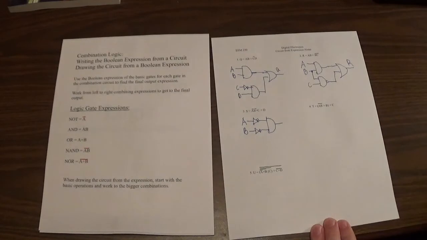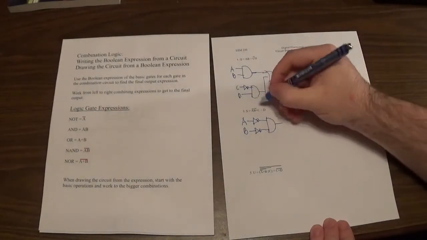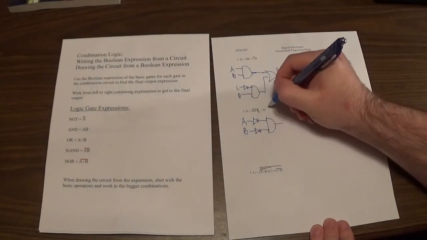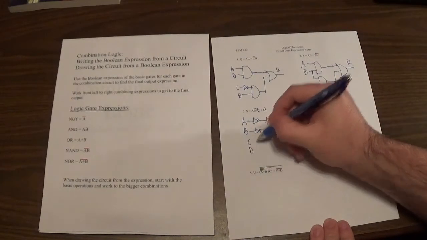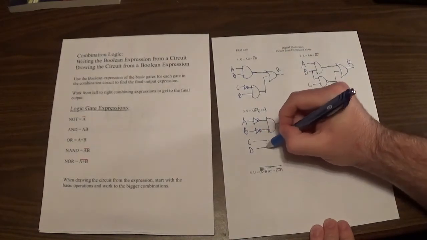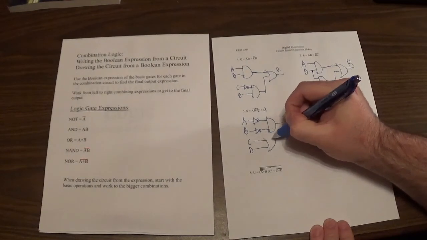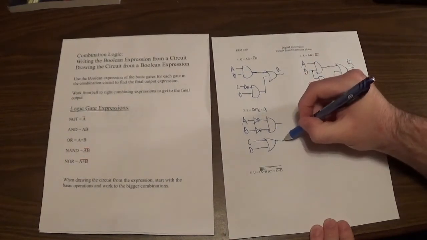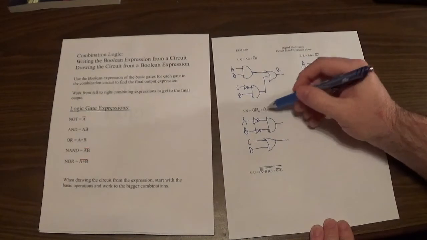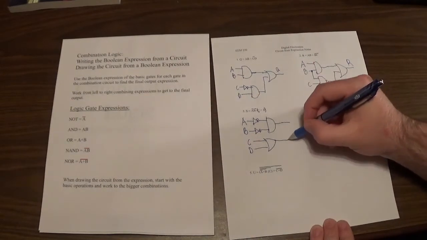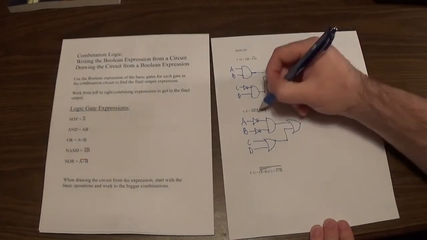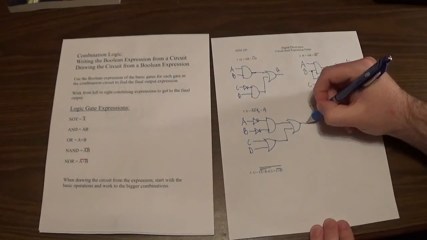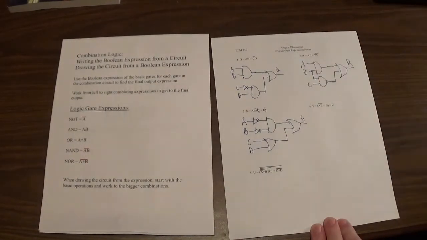And then I have C and D, which I should have put in parentheses. So C and D are going to an OR together, and then the two gates there are going to come out and go into the last OR function to take care of this addition for output S.